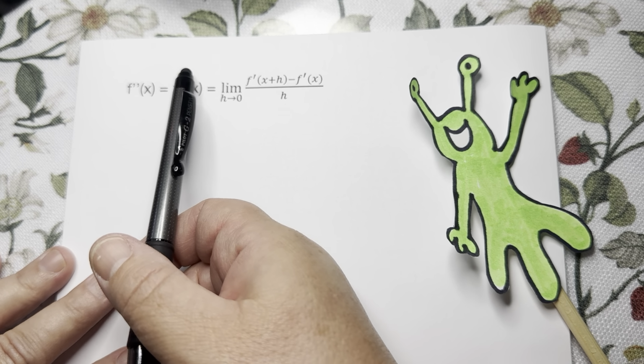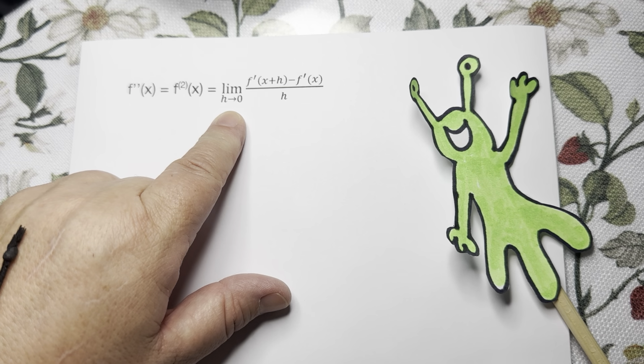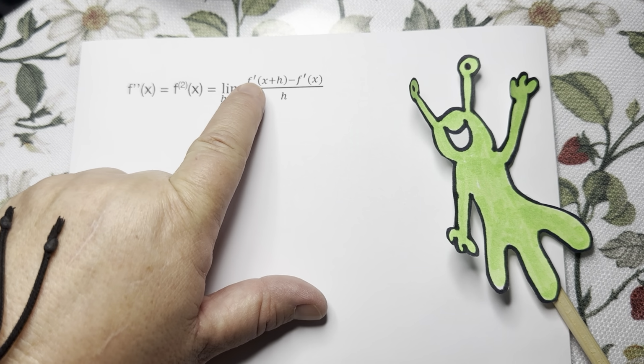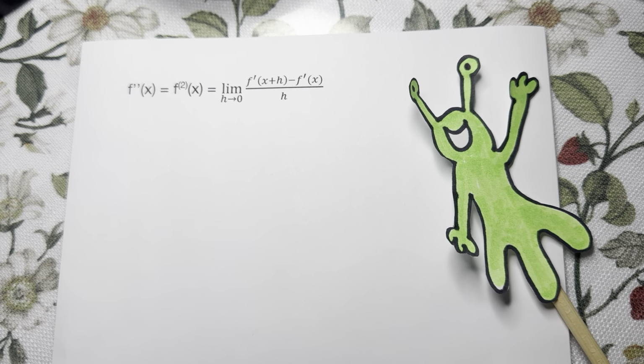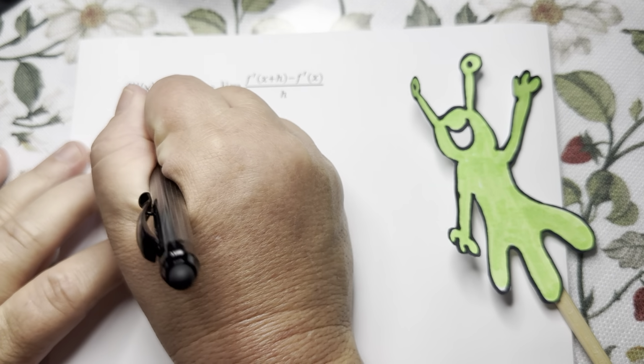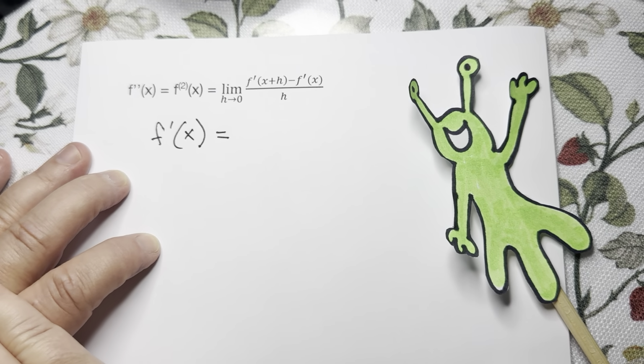You can also write 2 in little parentheses. Now, I understand this can be very confusing because it looks like an exponent, but in the parentheses like that, it means the second derivative. And basically, we're going to use the same method we had been using. We're going to use the definition of the derivative. As h approaches 0, take the difference between the first derivative at x plus h and at x and divide it all by h.